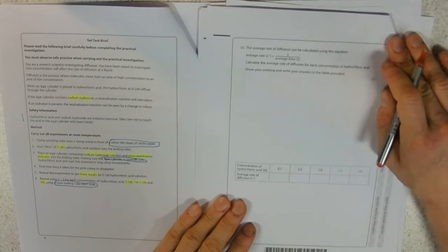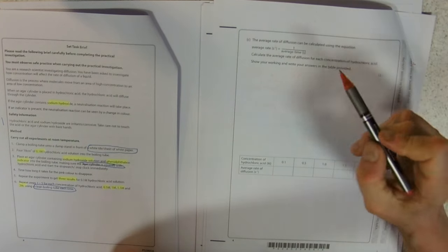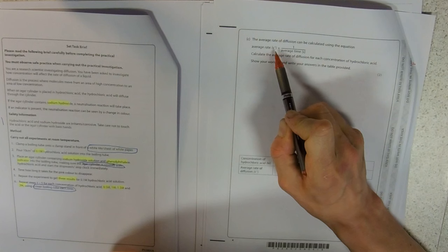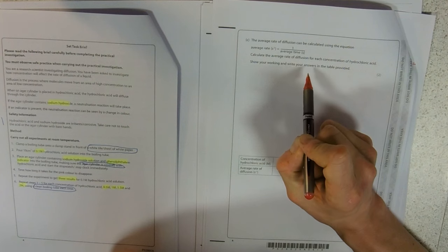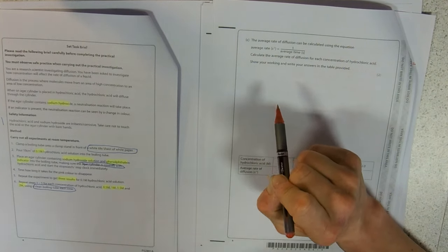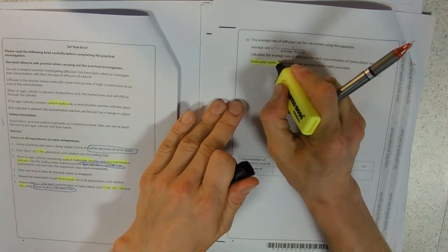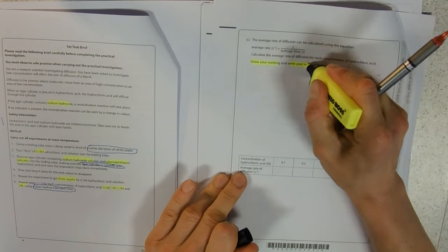Then we have a calculation, and it says calculate the average rate. A rate is always something per unit time, and you can see how we're working it out there in the unit, which is per second. Calculate the average rate of diffusion for each concentration of acid. Show your working. So it says show your working, so that's exactly what we're going to do. Write your answers in the table.